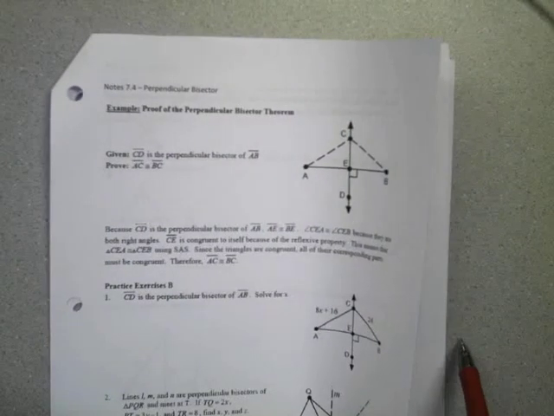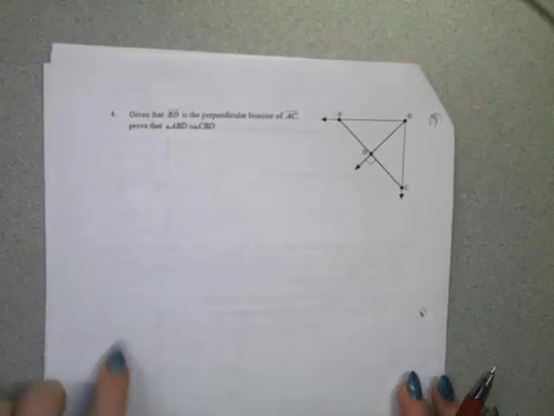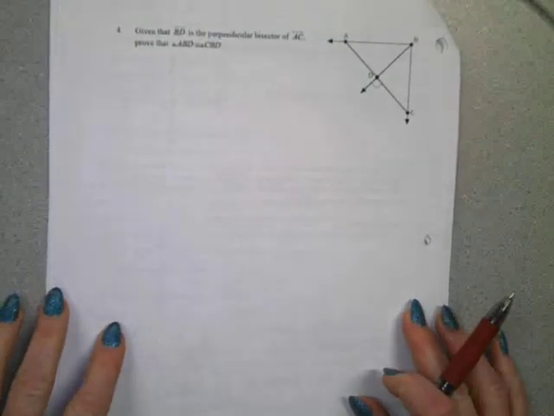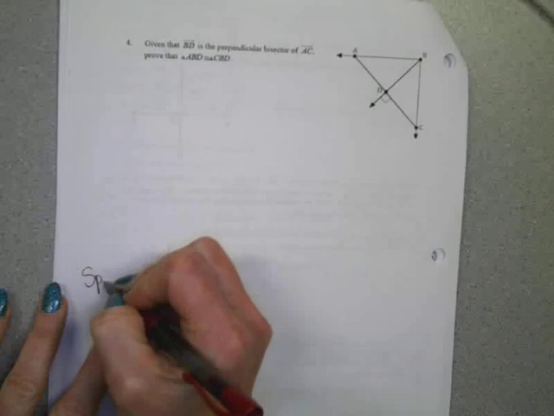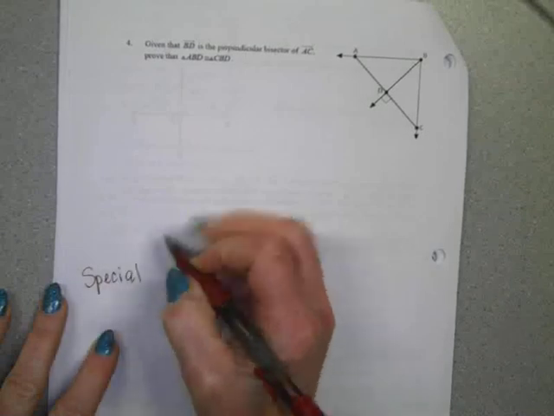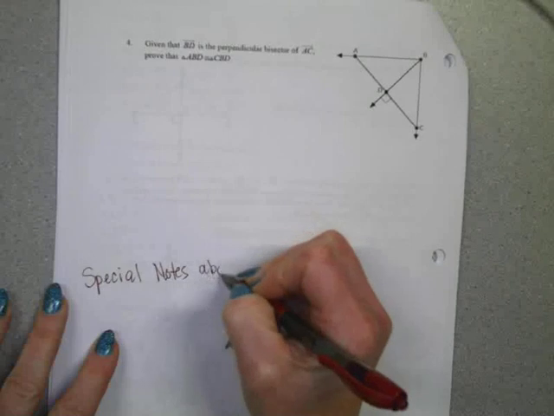in secondary 1. So what I'm going to do is take my notes and turn the page over to our last problem that we're going to do today, number 4. And then just down here, I'm going to write and review our triangle congruencies that we learned last year in secondary 1. I'm just going to say special notes about triangle congruency.